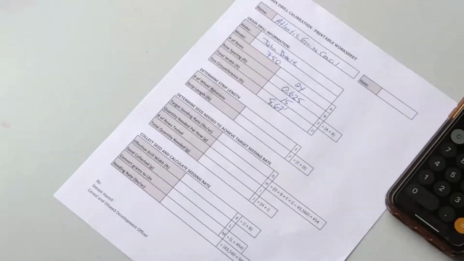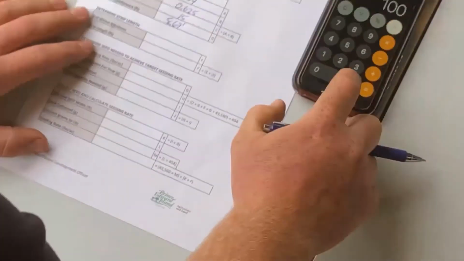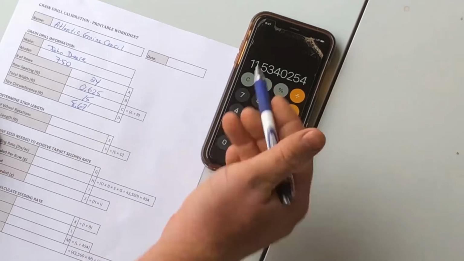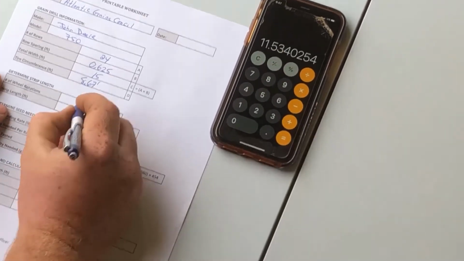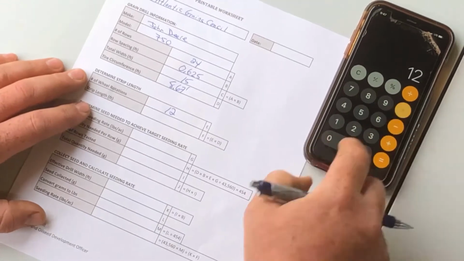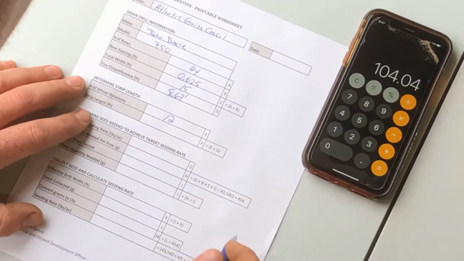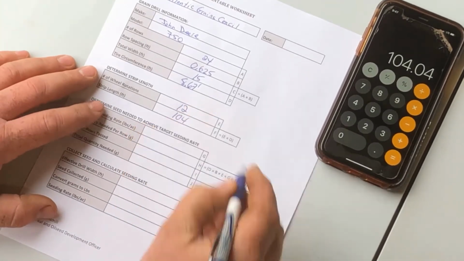So the next thing we want to do is determine how long a strip we're going to test. So I recommend doing a minimum of 100 feet. So we'll take 100 divided by 8.67, our circumference. So we need 11.5 turns, so we'll do 12. So 12 wheel rotations times 8.67 will give us a strip length of 104 feet.